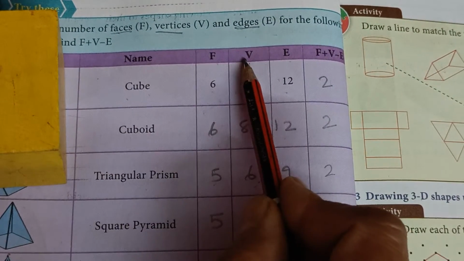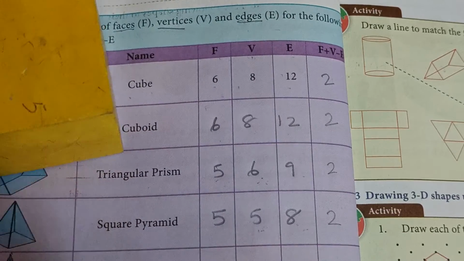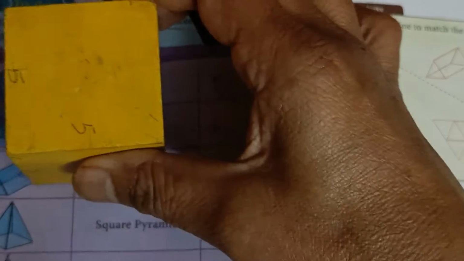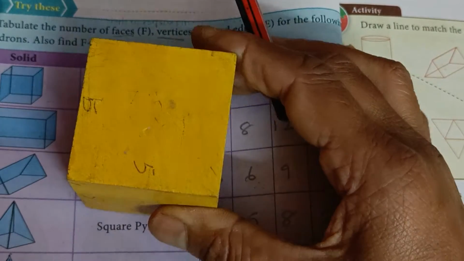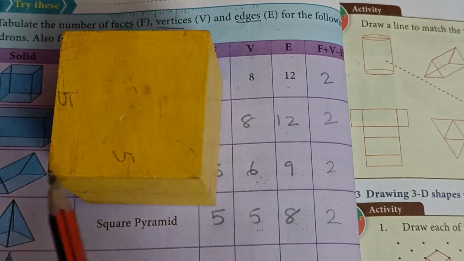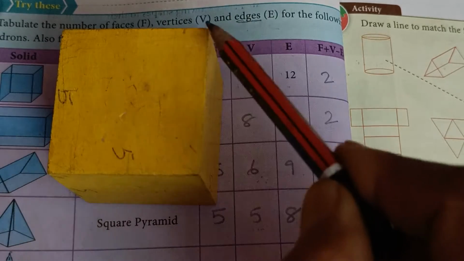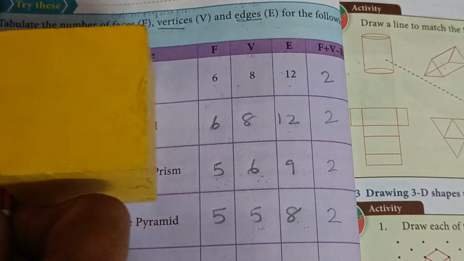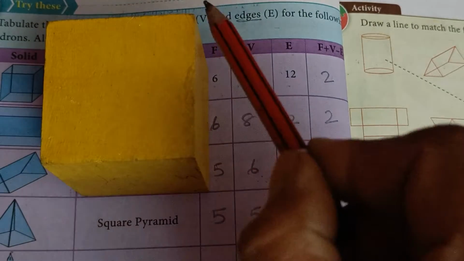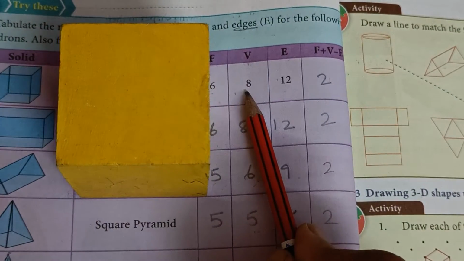Next is vertices. Vertices means the corners. Where two edges meet is the vertex. So which are the vertices here? 1, 2, 3, 4 on top and 4 at the base, 5, 6, 7, 8. So it has 8 vertices.